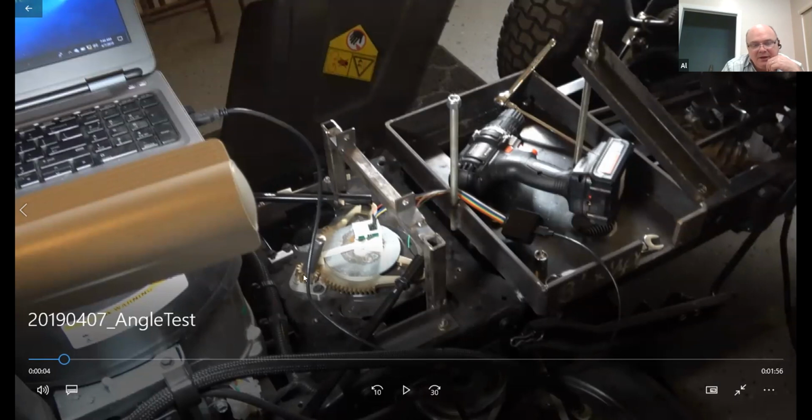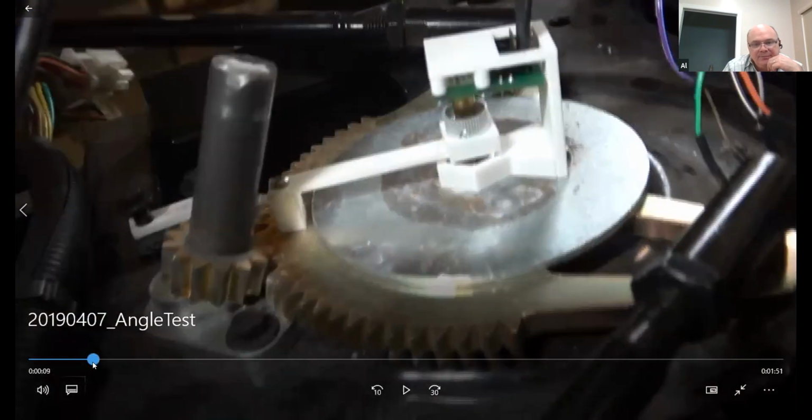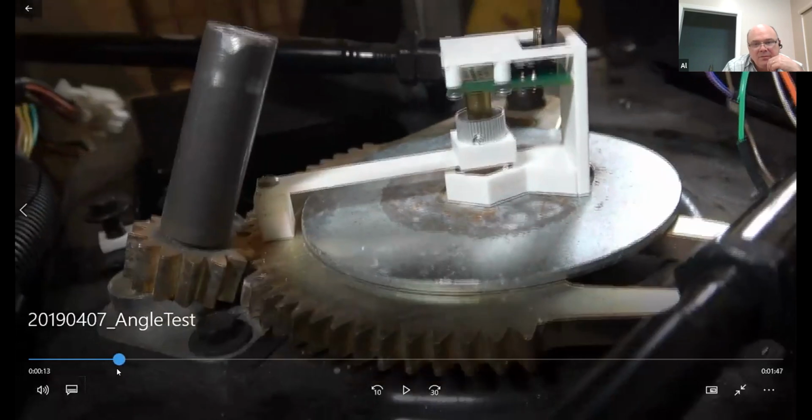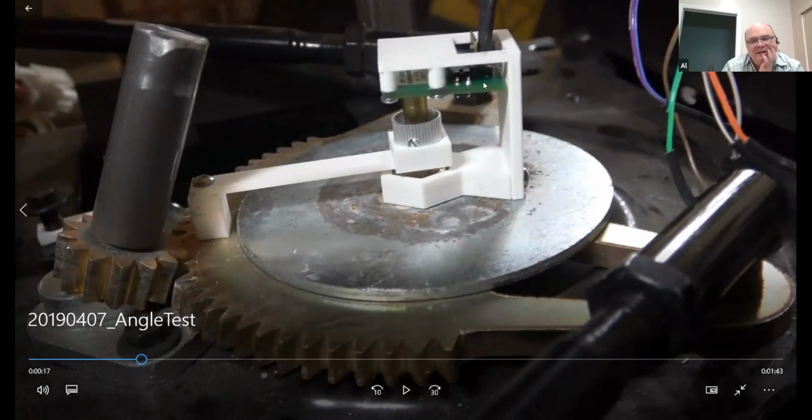Matt's got his analog steer angle sensor connected to this spur gear, and I was taking a slightly different approach and have got, I think they call it a magnetic rotation sensor, mounted here.